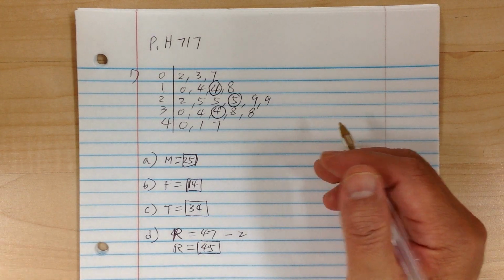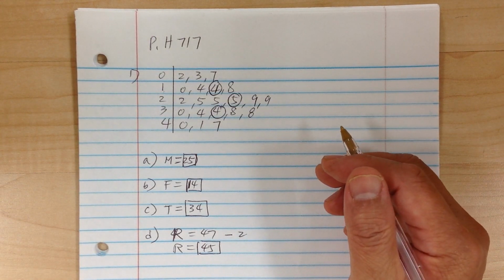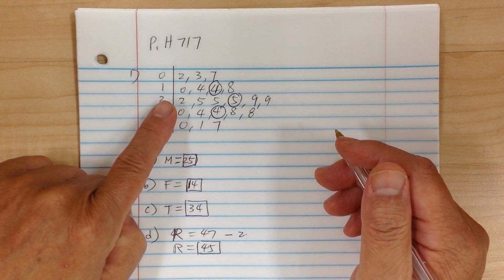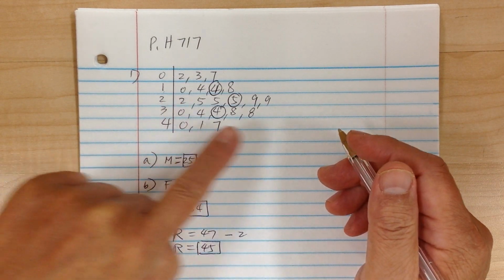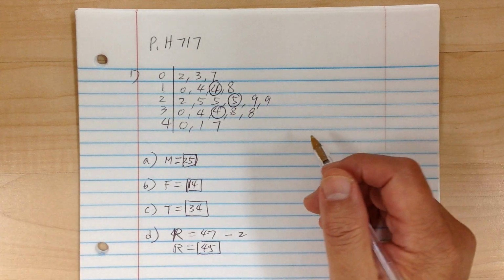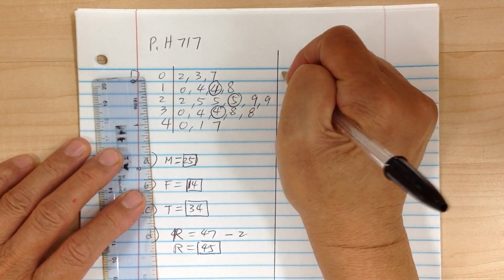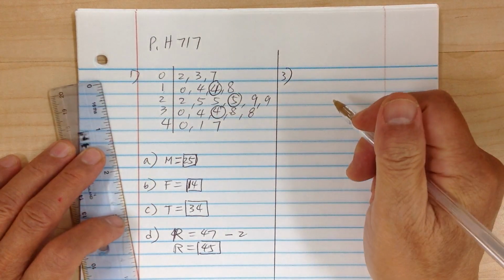Okay, let's go to number 3. Number 3, you need to make a box and whisker plot for these.